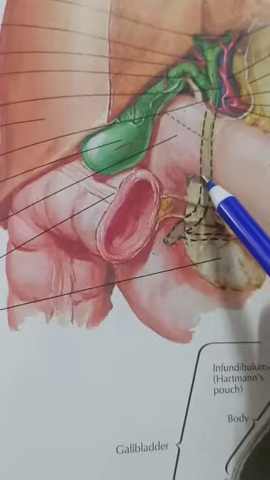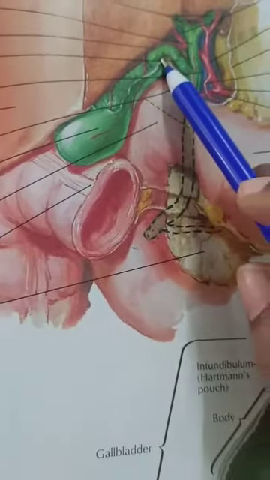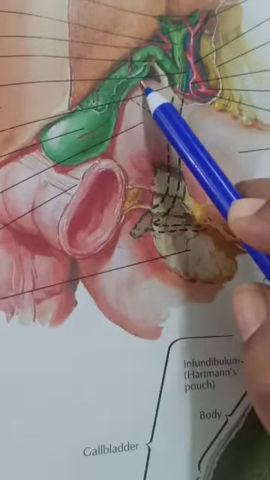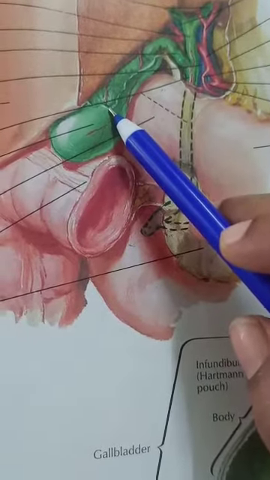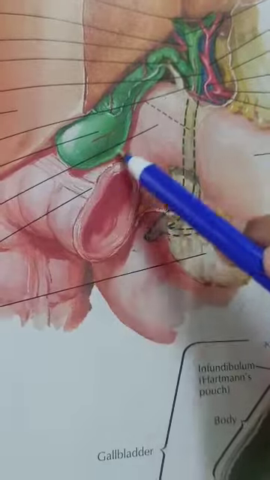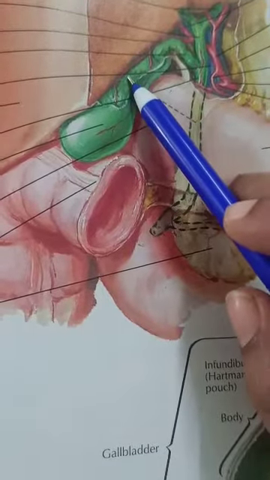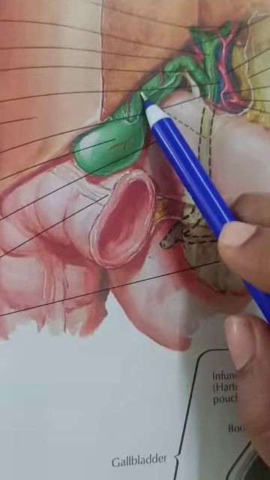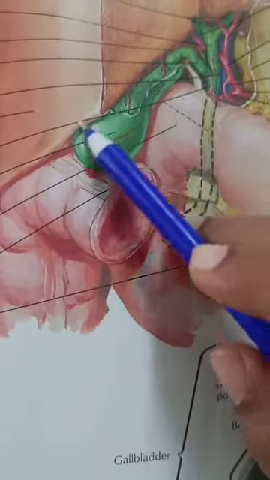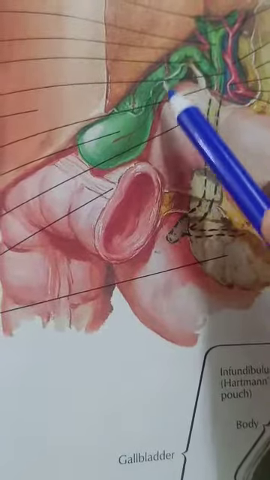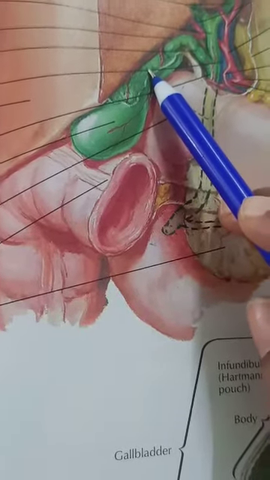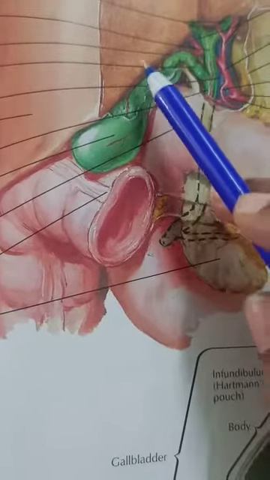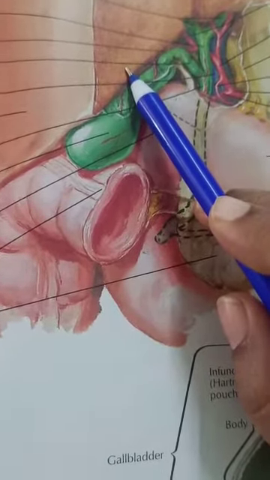Then coming to the gallbladder, this is the gallbladder. The gallbladder is a pear-shaped structure which is seen towards the inferior surface of the liver. So this is the liver. Towards the inferior surface of the liver we can see a pear-shaped reservoir that is known as the gallbladder. It is situated in the fossa for the gallbladder on the inferior surface of the liver.